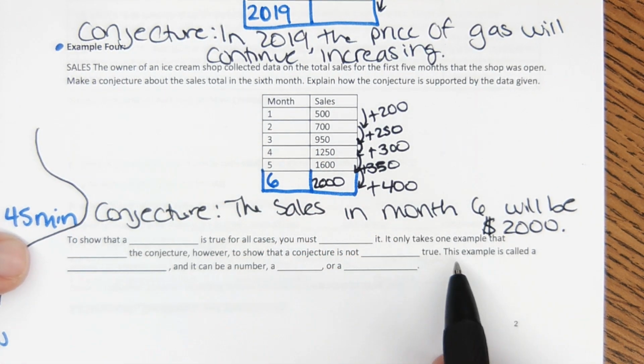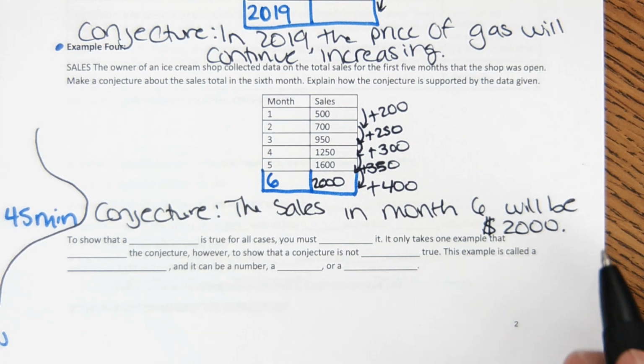Okay, in this little excerpt here, it seems small. I might actually have you write some of this a little bit bigger.